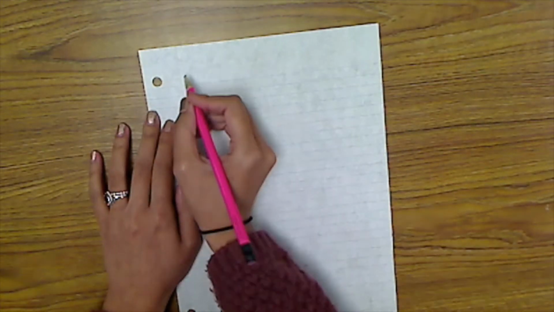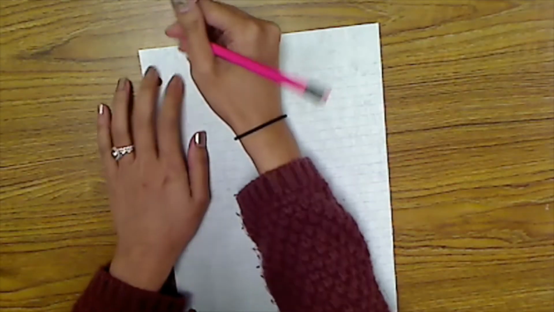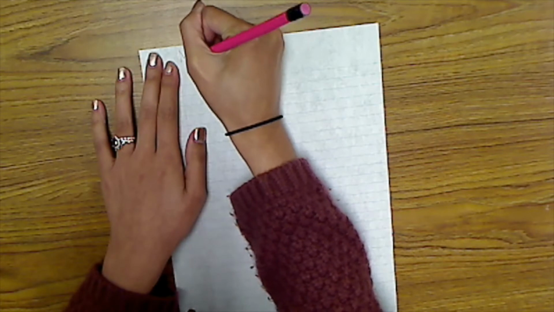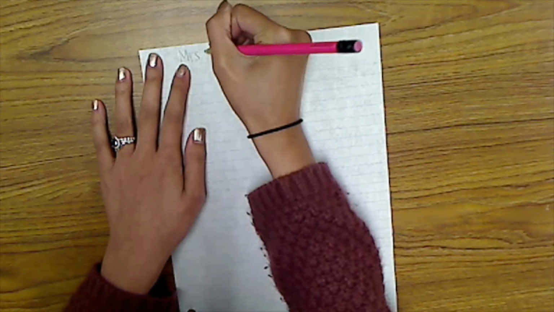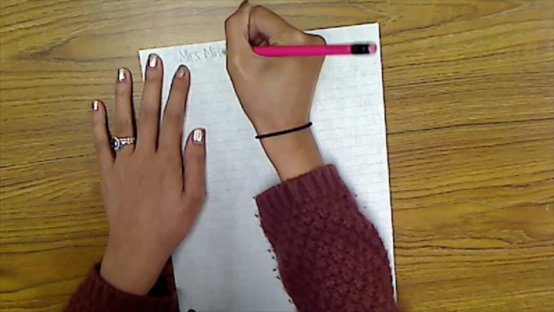So first things first, we should always write our name. So I'm going to write my name right here at the top, Mrs. Mitchell. That way I know that it is my paper.